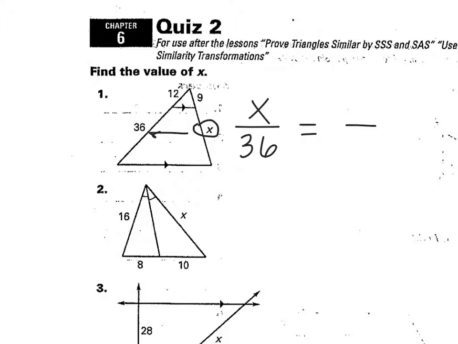Which means my second fraction, I'm going to go the same direction. I went right to left. So up here you need to go right to left for this next fraction over here. Okay, so set that up. Then cross multiply and solve for x.